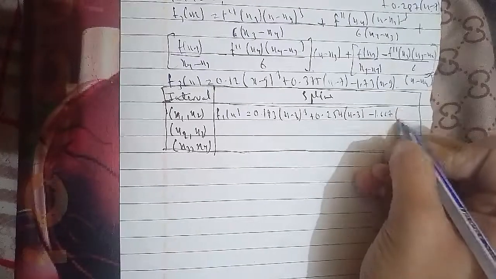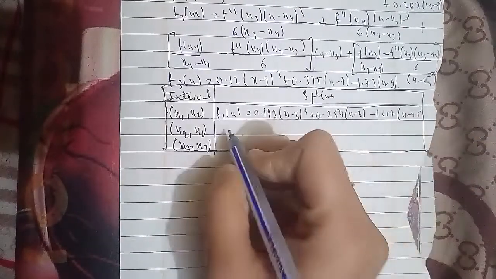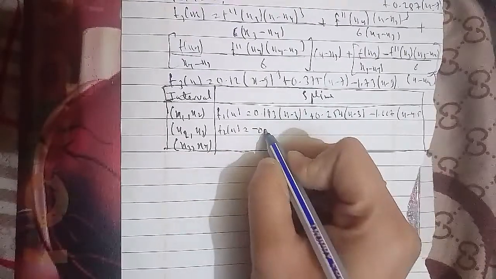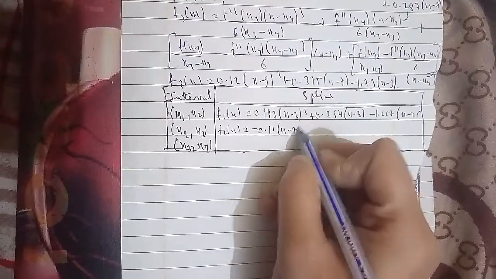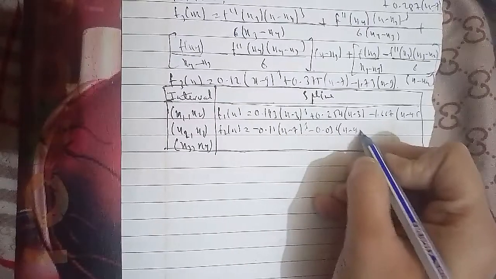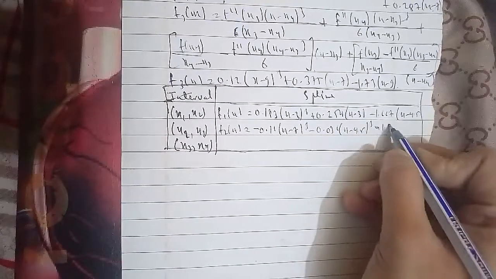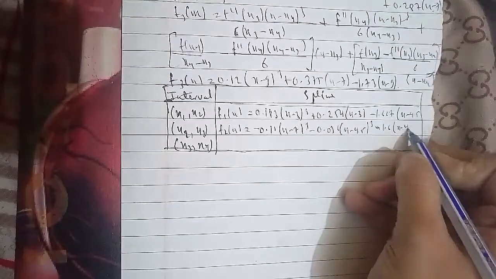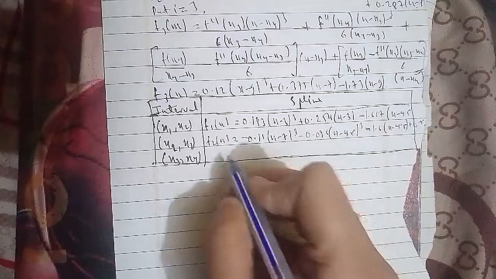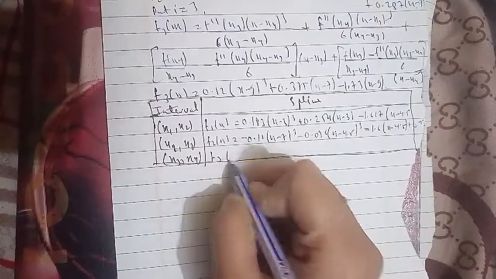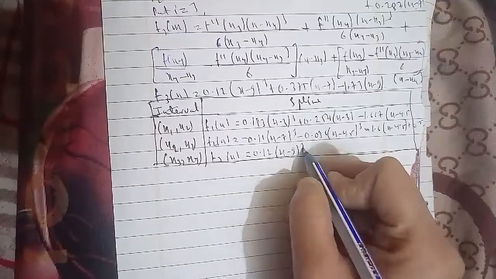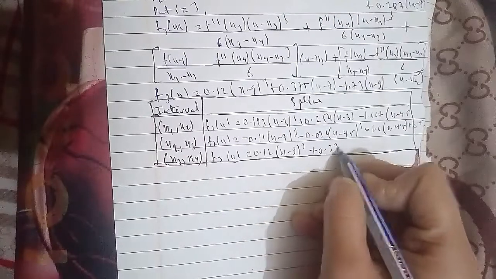For this, f2(x) equals minus 0.11 (x minus 7) cubed minus 0.096 (x minus 4.5) cubed minus 1.6 (x minus 4.5) plus 0.287 (x minus 7). And f3(x) equals 0.12 (x minus 9) cubed plus 0.375 (x minus 7) minus 1.73 (x minus 9).